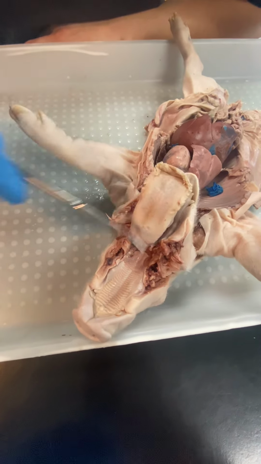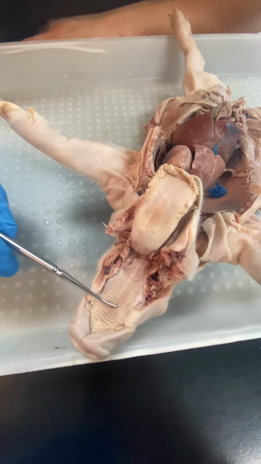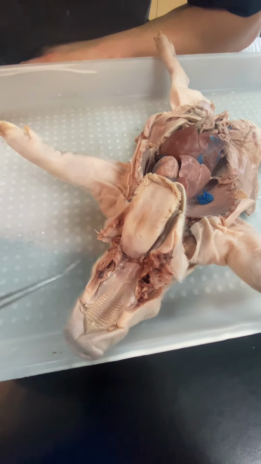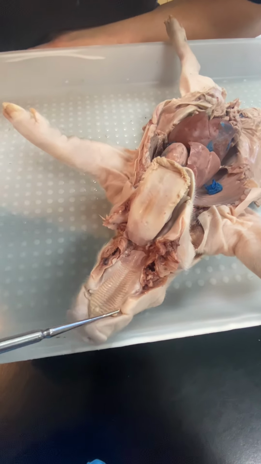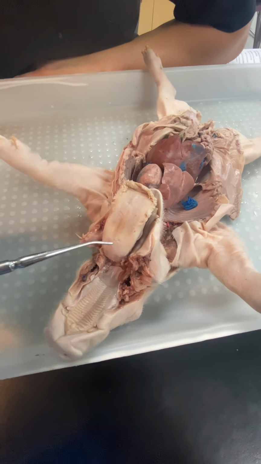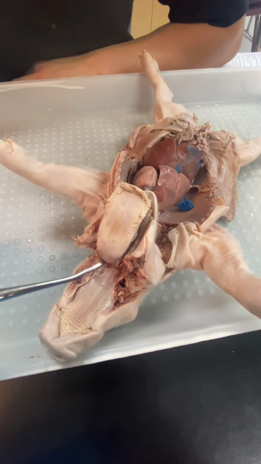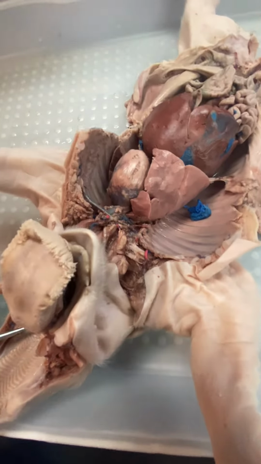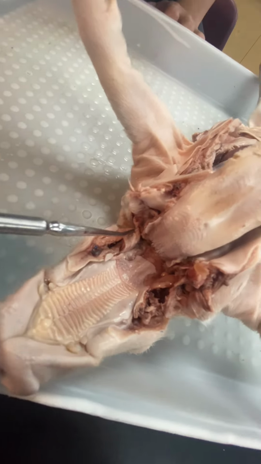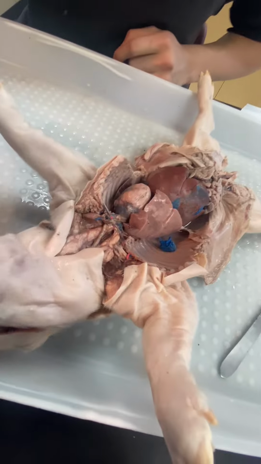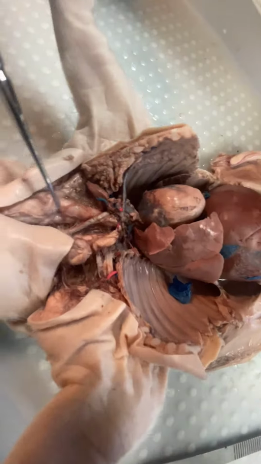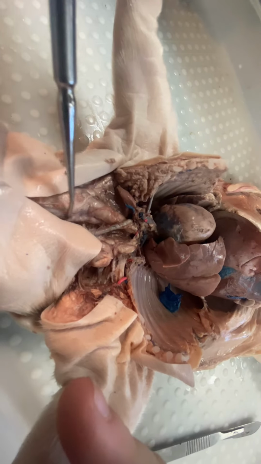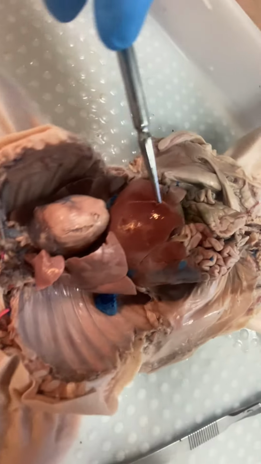The passage of food from the lips to the anus. Food is put in the mouth, it's chewed by the teeth, it's mixed with saliva with the help of the tongue, and it's swallowed. The food goes through the pharynx, passes the epiglottis, goes through the esophagus, which is this little soft tube right behind the trachea. This goes all the way down into the stomach.